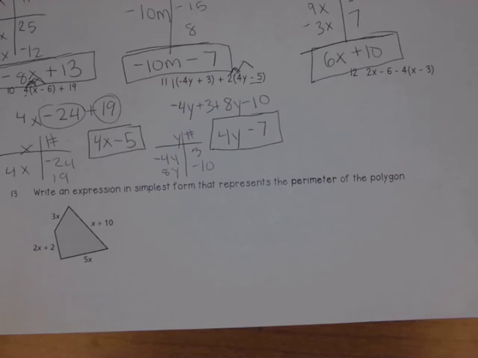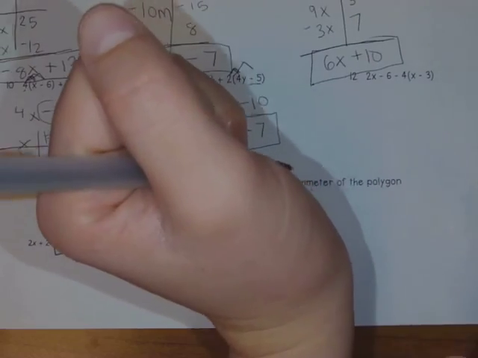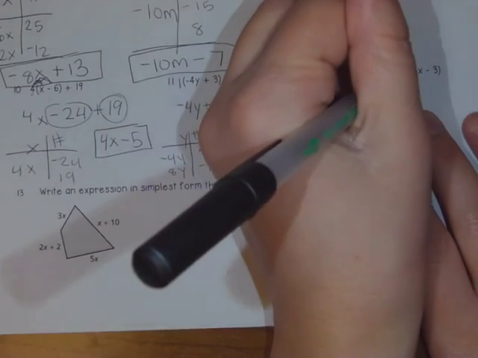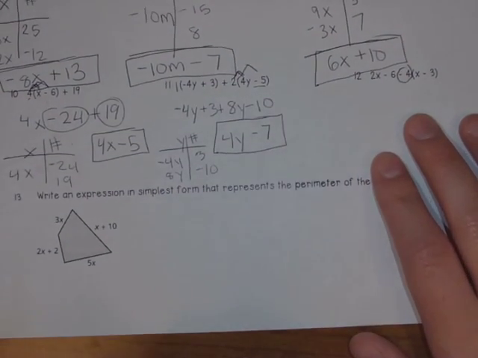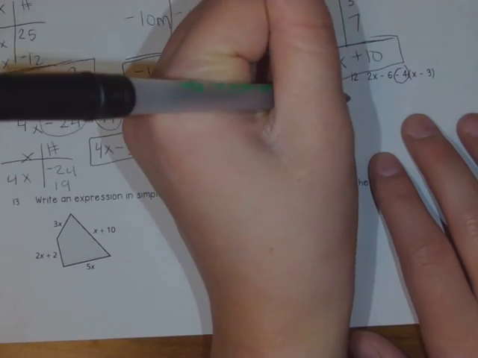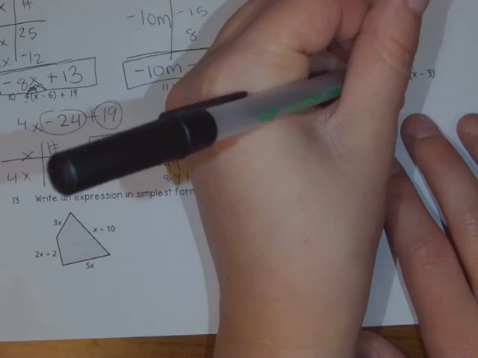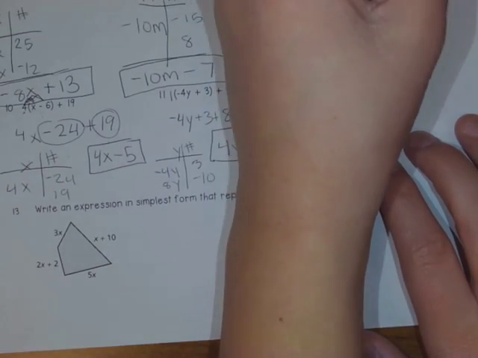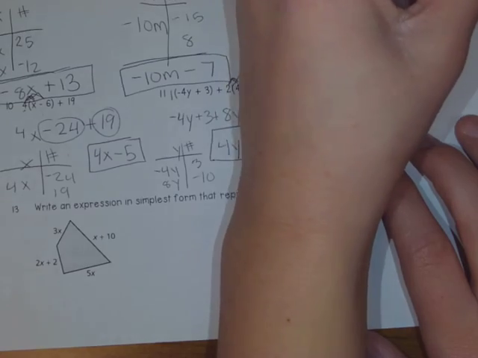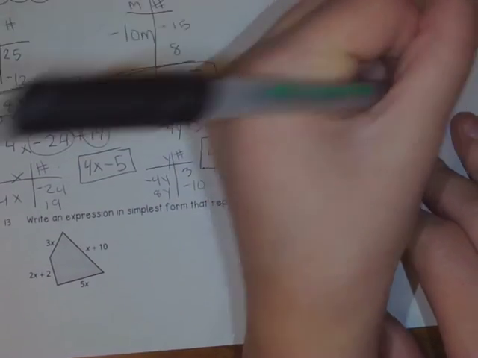Okay, number 12. You do have something to distribute here, and this one's tricky because you're distributing that negative 4. So you have 2x minus 6, and then you have negative 4 times x is negative 4x. And negative 4 times negative 3 is a positive 12.